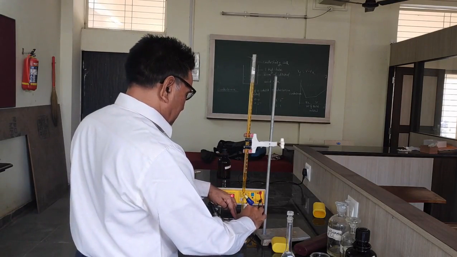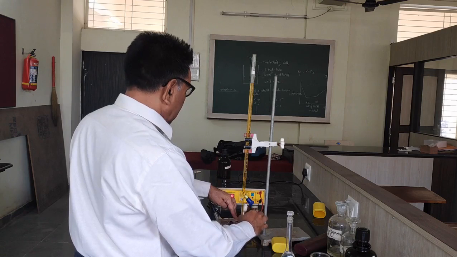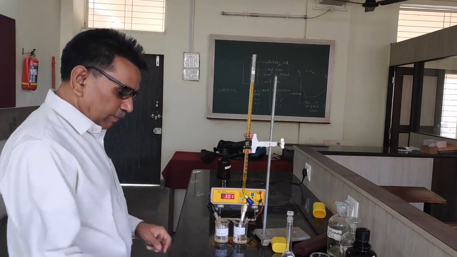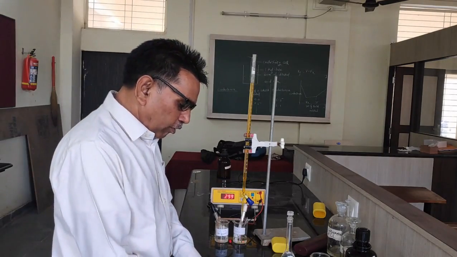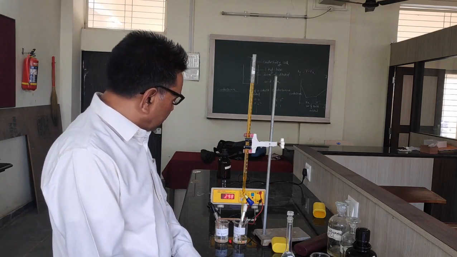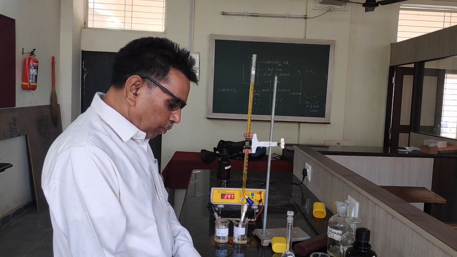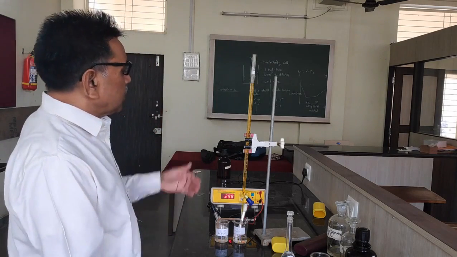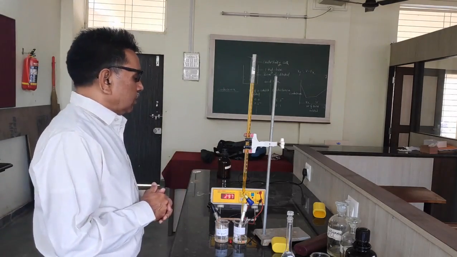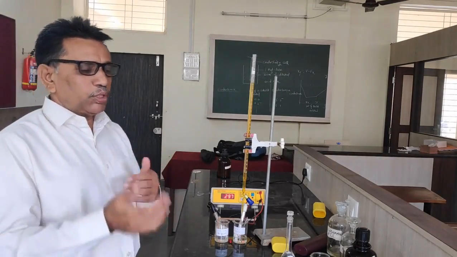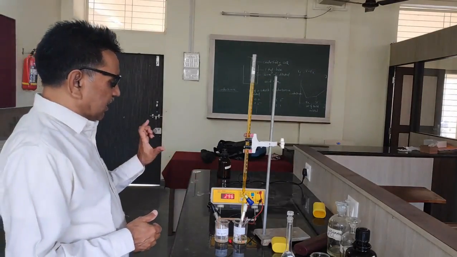So let us add once again 0.5 ml of the cerric ammonium sulphate solution. Shake the solution and note the reading. The reading for 1.5 ml volume of cerric ammonium sulphate solution is 0.297 volt. So in this way we have to add the cerric ammonium sulphate solution from the burette, and we have to note the readings here.